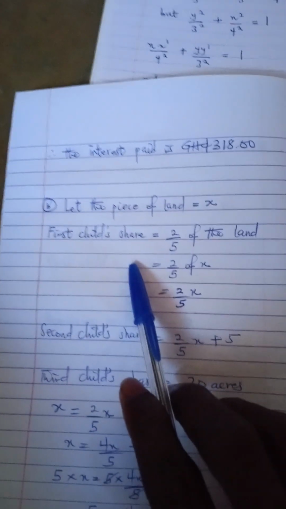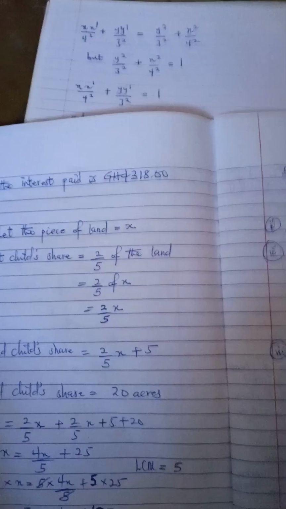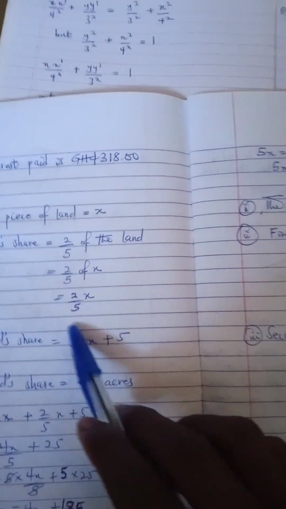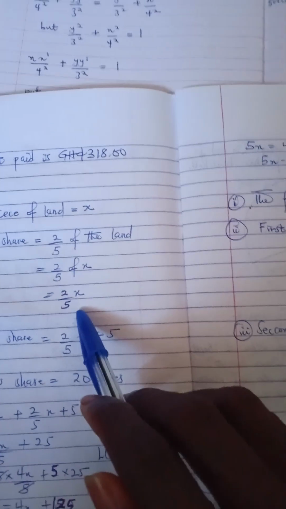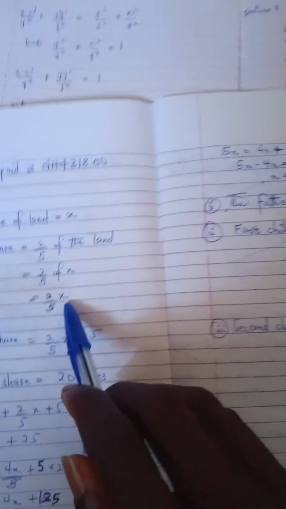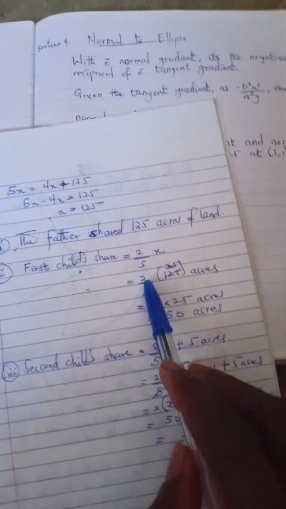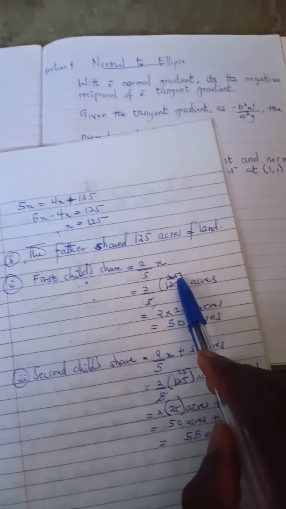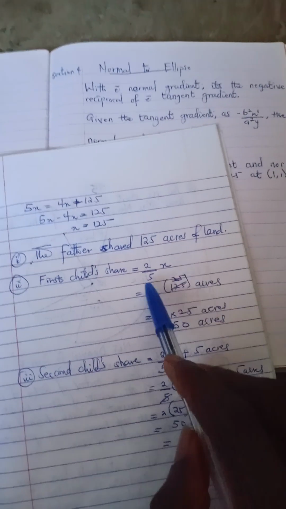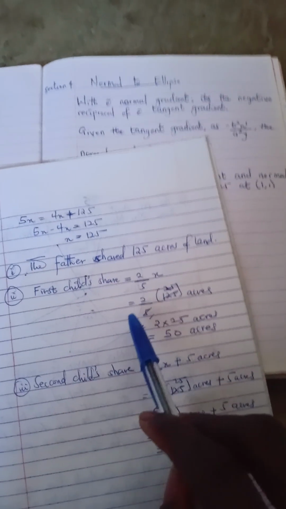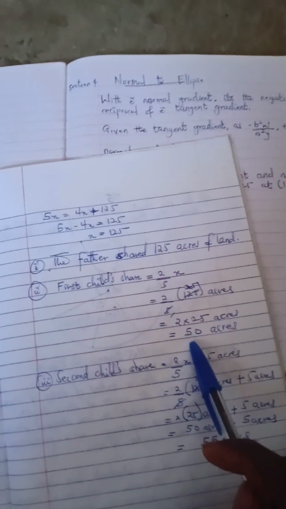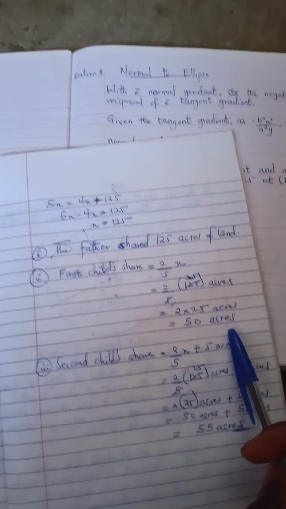We are to find the first child's share. How many acres did the first child receive? The first child received 2/5 x. So if x is 125, then we work it out. 2 over 5 times 125. 5 into 125, 25 times. 25 times 2 gives you 50. So it means the first child received 50 acres of land.